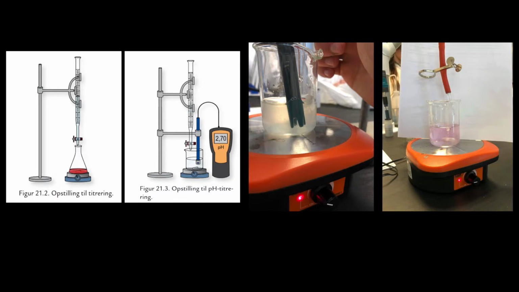I don't really remember, 16.5 I think it was. No, 18. We had an endpoint at about 18 milliliters, so that was pretty close too.